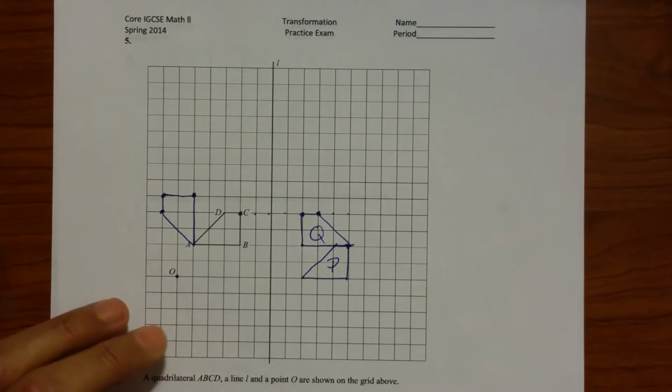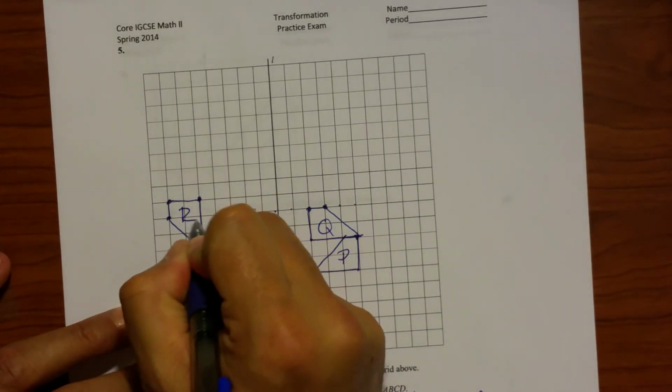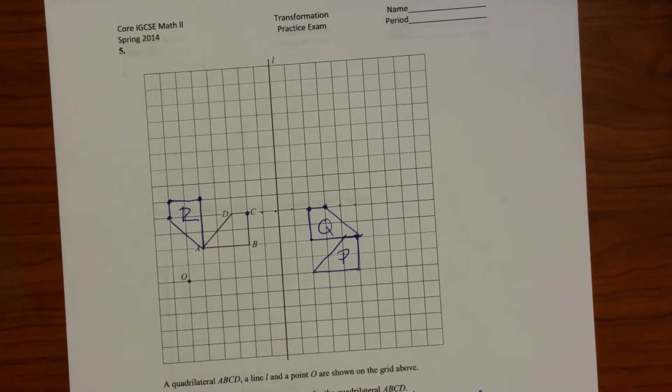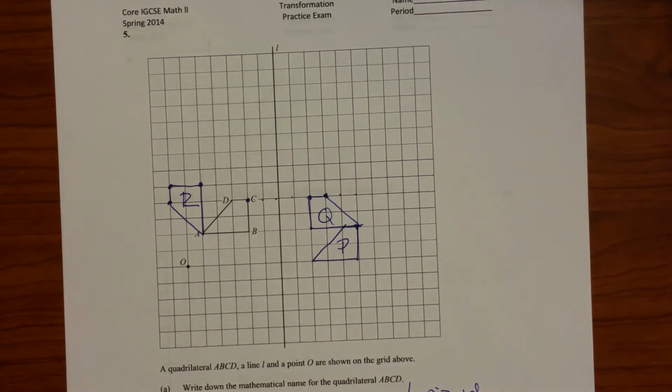There we go, and it says label this one R. There we go, I labeled it R. And now the next one says enlargement center O, scale factor of 2. So now I'm going to do this one red, so it's slightly different here.